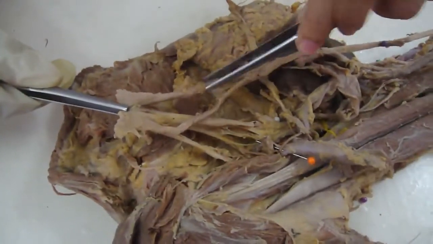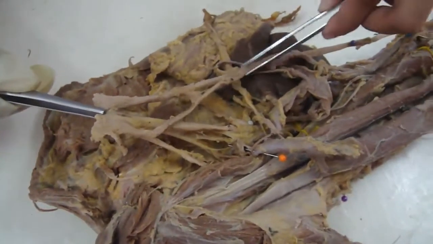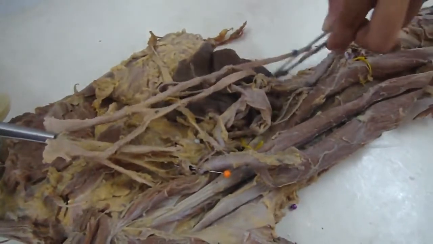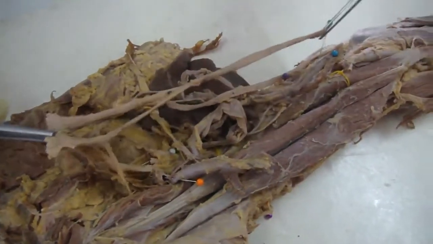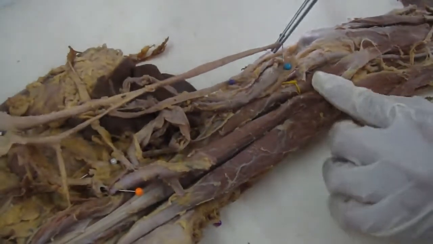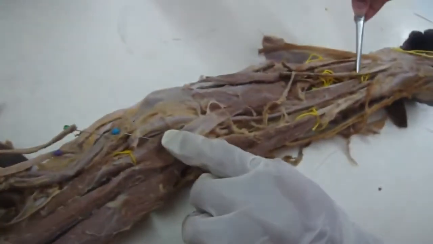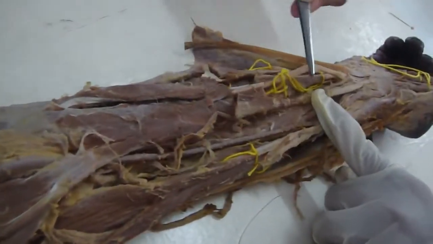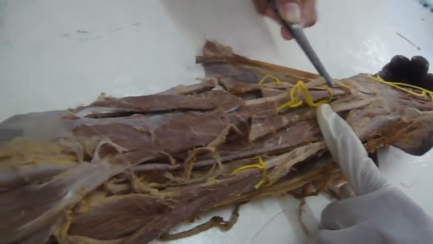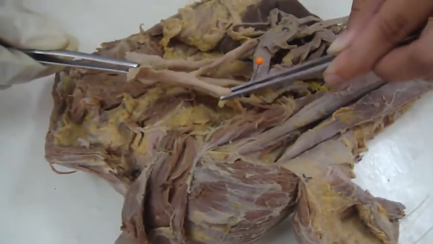Then the medial cord and lateral cord will give your median nerve. This one will reach here, and this is still the median nerve. The next is your musculocutaneous.